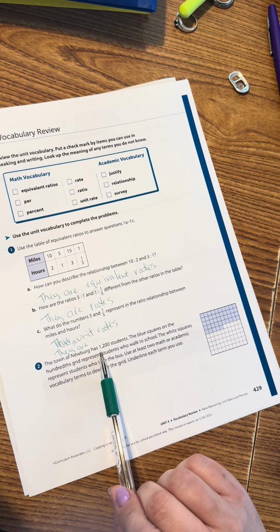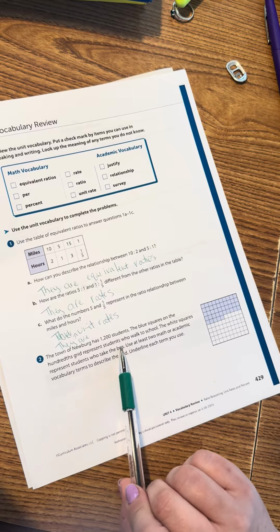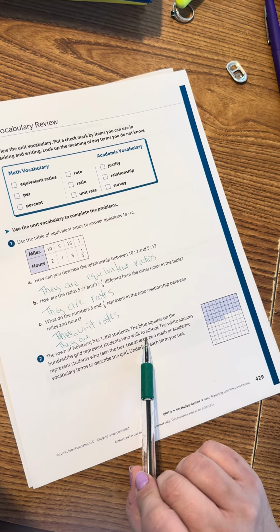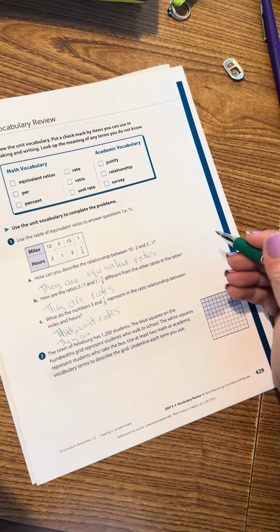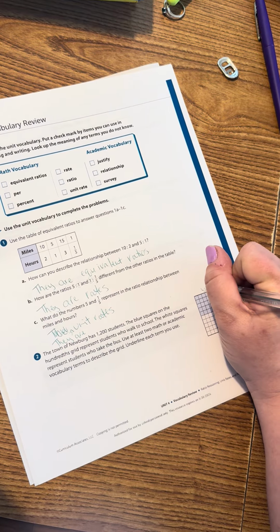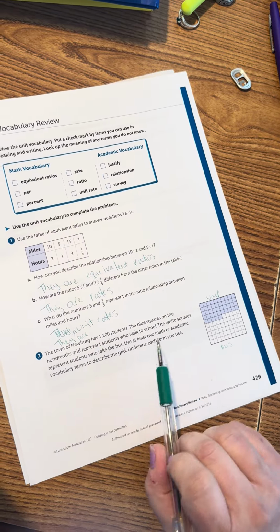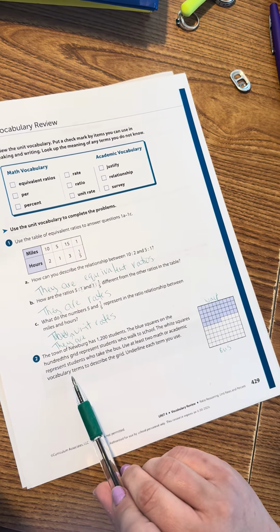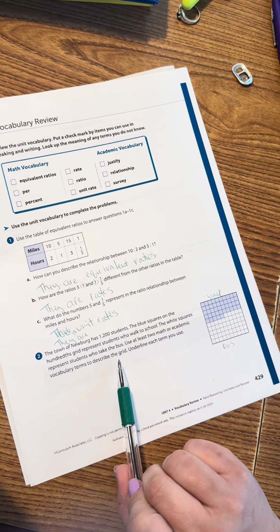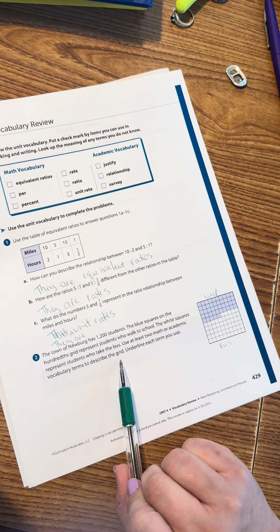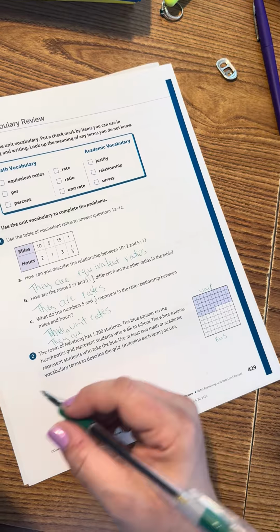The town of Newburgh has 1,200 students. The blue squares on the grid represent students who walk to school. The white squares represent students who take the bus. Okay, so these are walk. This is bus. Use at least 2 math or academic vocabulary terms to describe the grid. Underline each term we use.